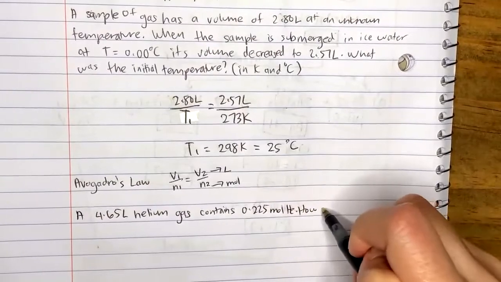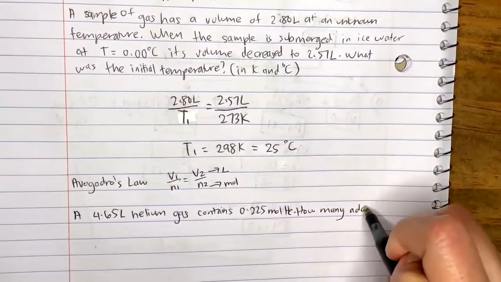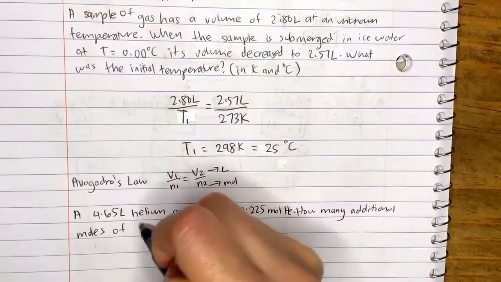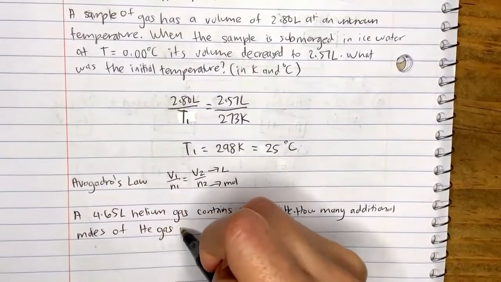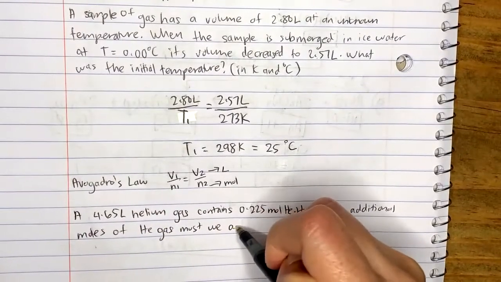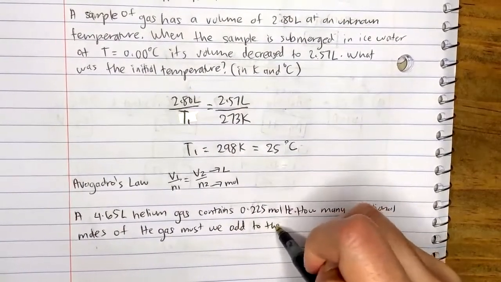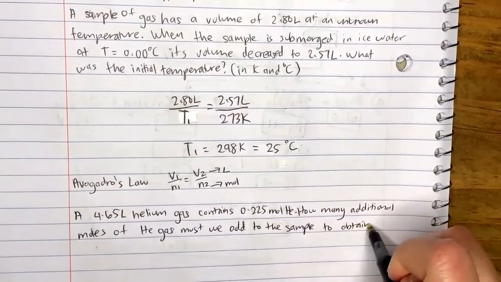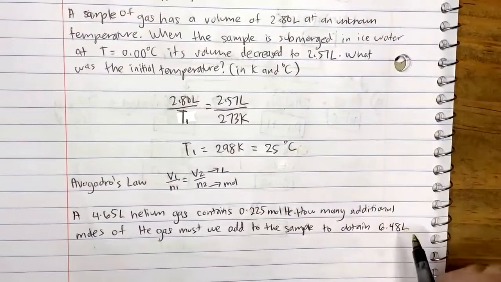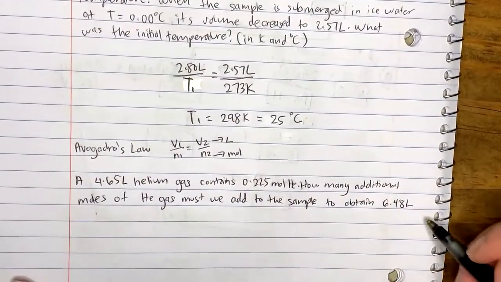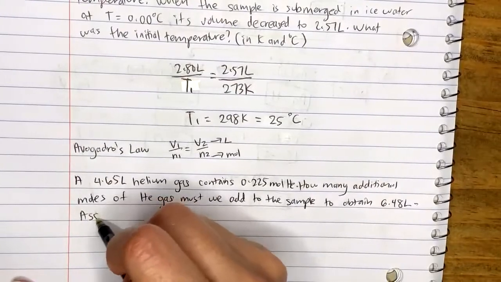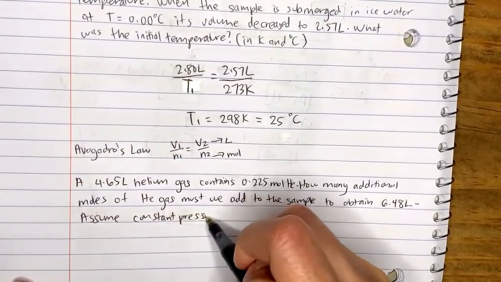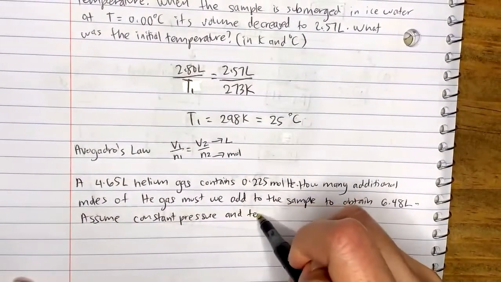How many additional moles of helium gas must we add to the sample to obtain 6.48 liter in volume, okay? And then it says assume constant pressure and temperature.